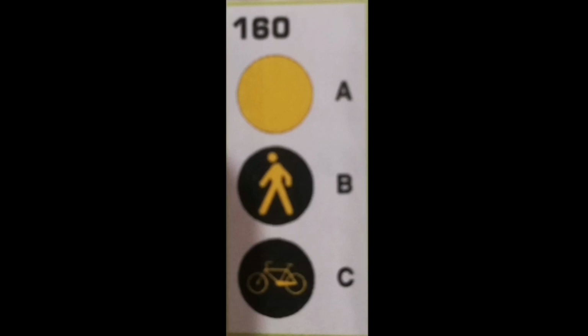So if there are signs on the junction, you obey the signs. If there are no signs, you go by the general rule of the junction, which is give way to the right.